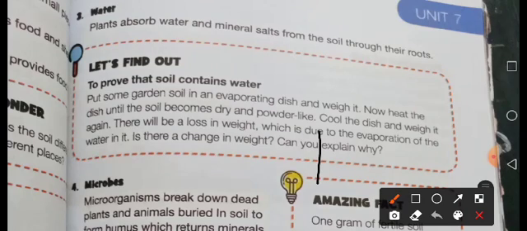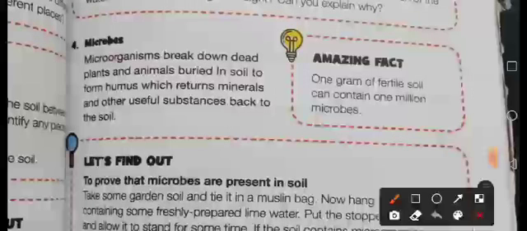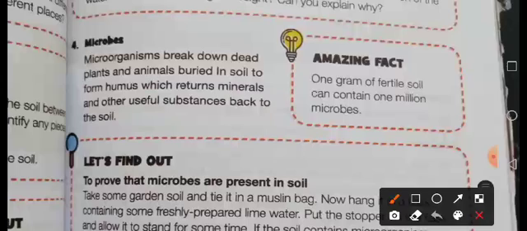The next part is microbes. Microbes mean microorganisms. Microorganisms हम उन living organisms को कहते हैं that are very very small. They are tiny and we cannot see them with our naked eye. We require microscope to look at the microbes. Now, what is the job of microbes? What are they doing inside the soil?